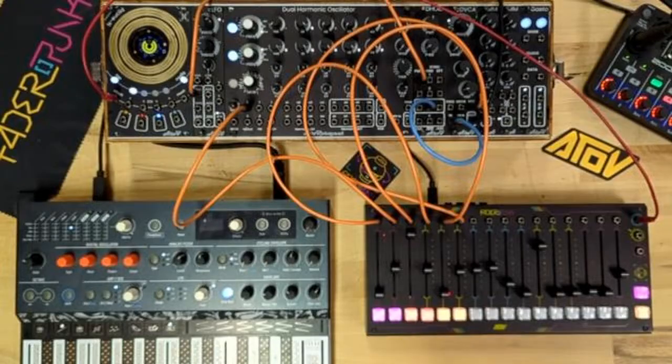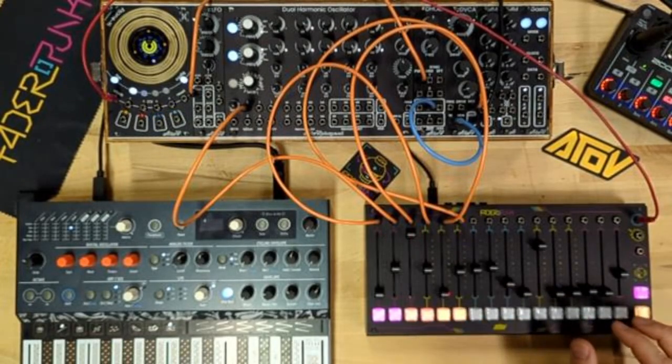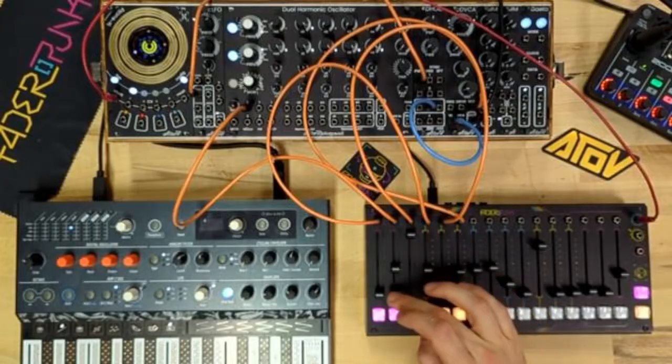So now every time the Euclidean rhythm finishes the cycle, it will change the note.